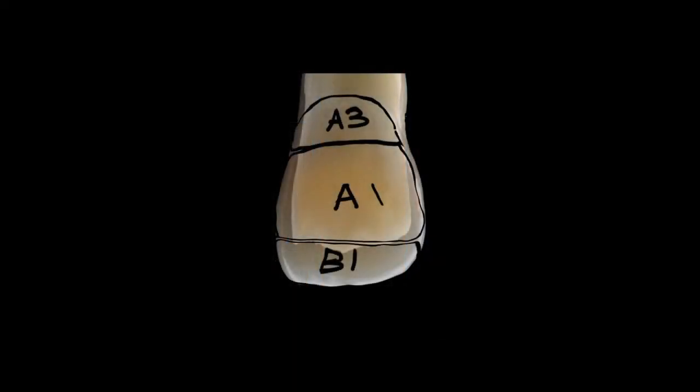When you take the shade, you have to understand that the tooth is not like any object. It's like an anatomical structure. You have a color of the incisal, a color of the body, and a color of the cervical. You have to match each of these points with the adjacent teeth to take exactly the same color as the other teeth.